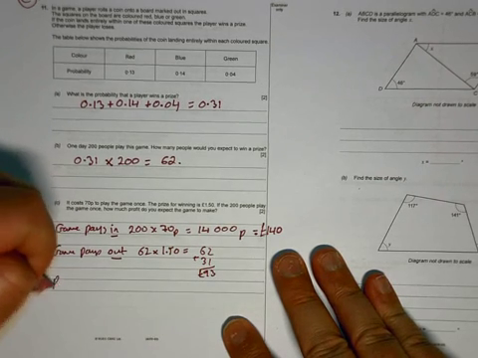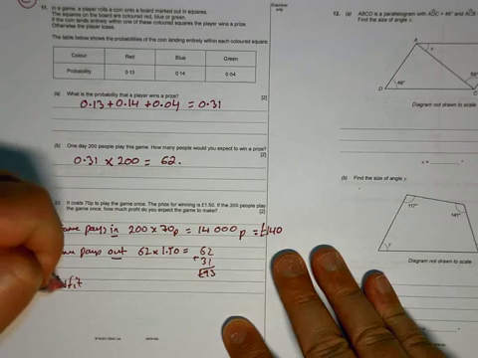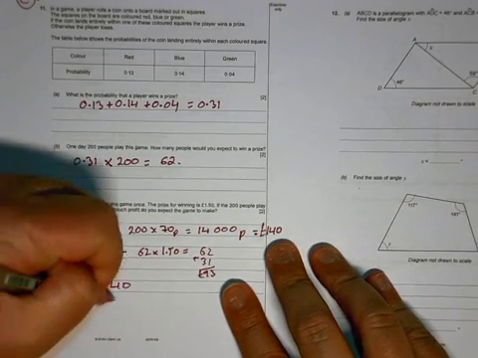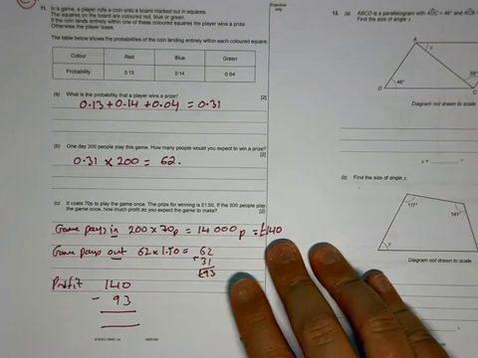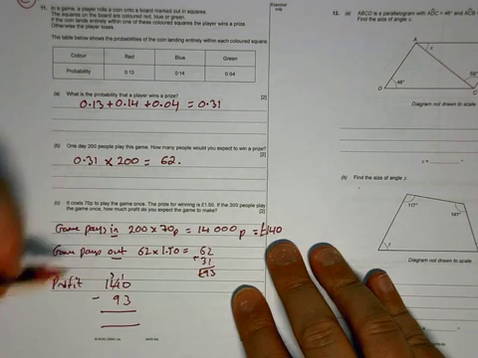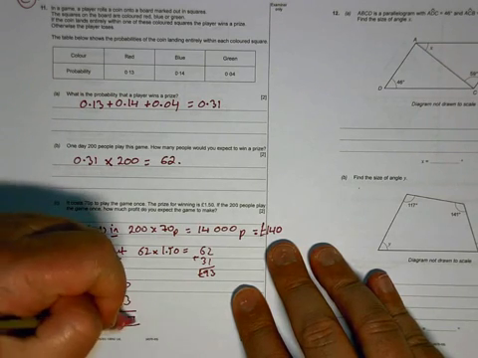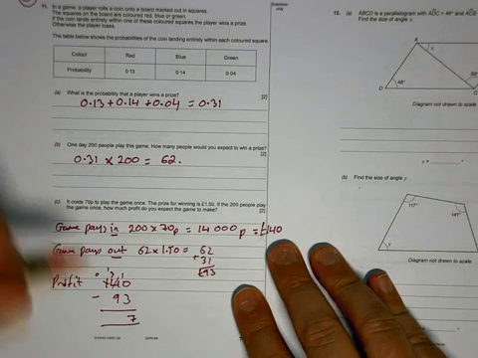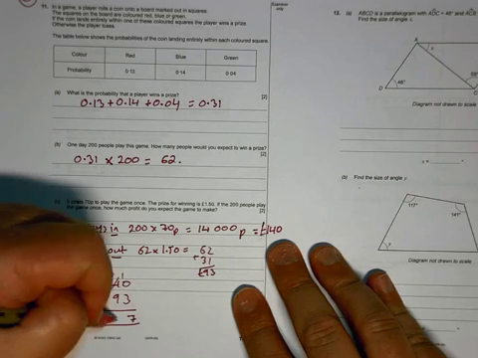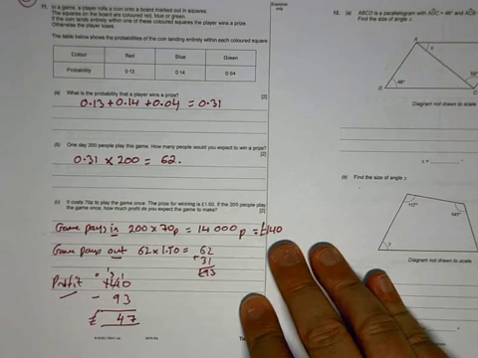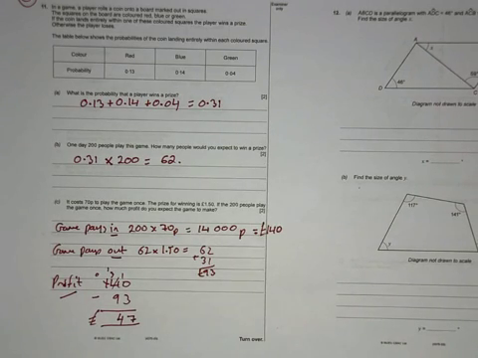So the profit will be the difference between those two. So 3 from 0 you can't do, so you have to borrow from the next one over. 3 from 10 you can do. 9 from 3 you can't, so you have to borrow from there. So you're going to be doing 9 from 13, which is 4, and 4 from 13... giving 47. So the profit that you're expecting to get is 47 pounds.